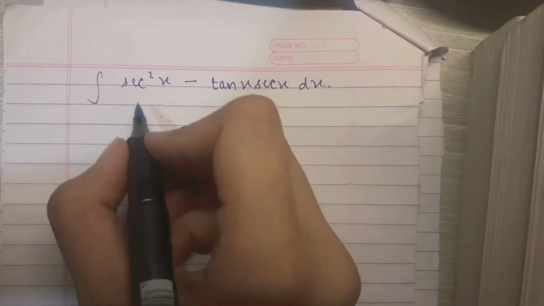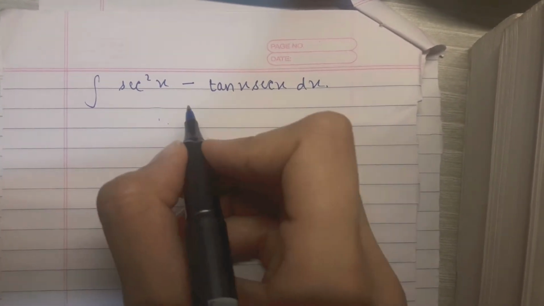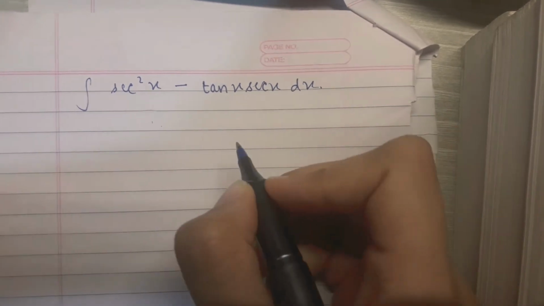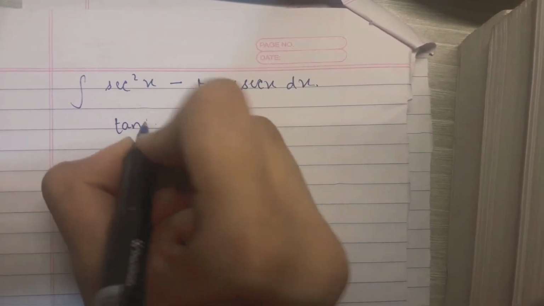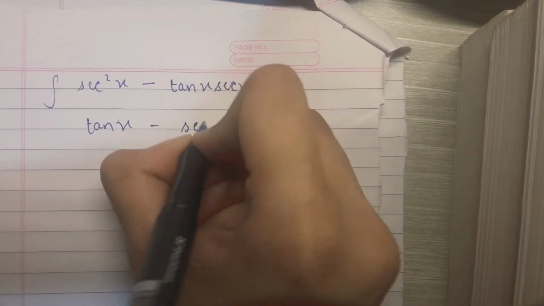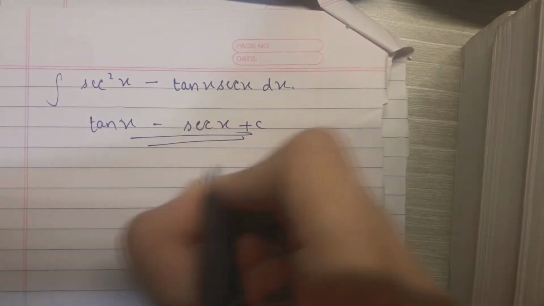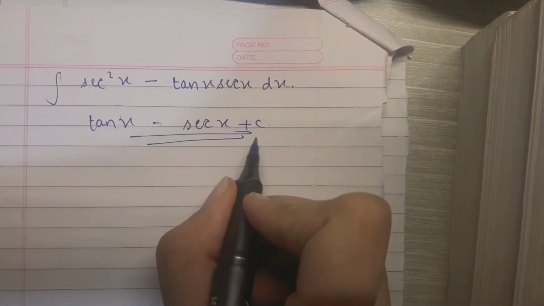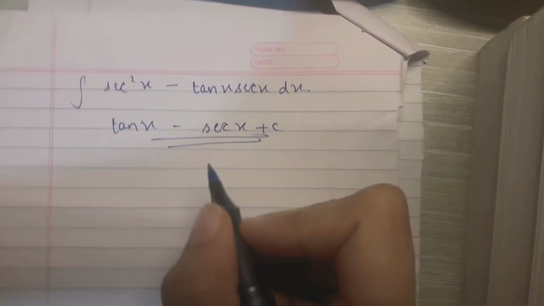And we know how to integrate these two terms easily, because the differentiation of tan x is sec square x and the differentiation of sec x is sec x tan x. So the final answer becomes tan x minus sec x plus c. That's the constant, and when we differentiate this entire thing, this becomes 0. So this is the final answer.